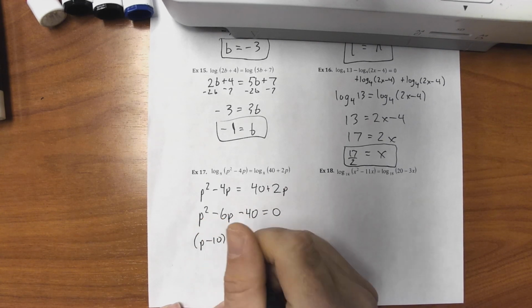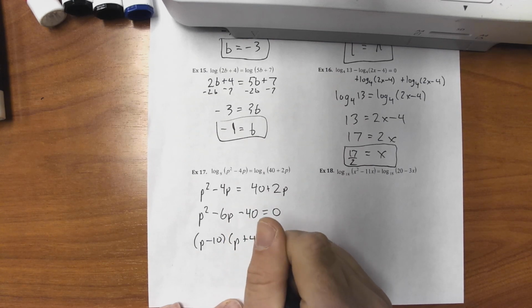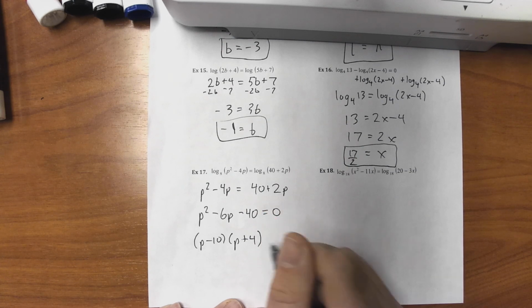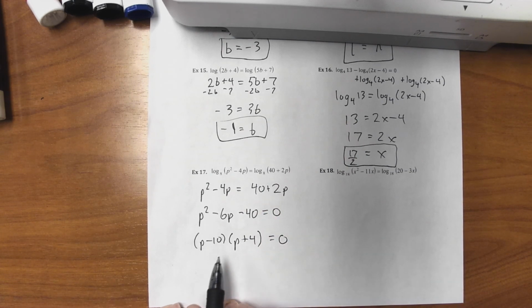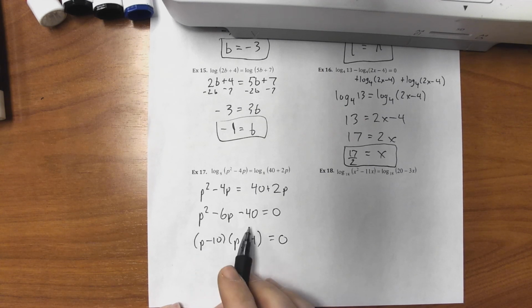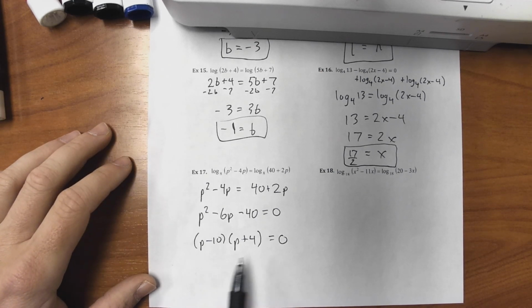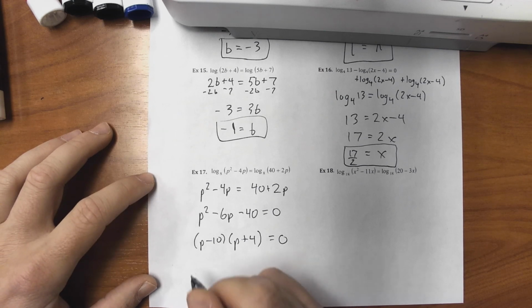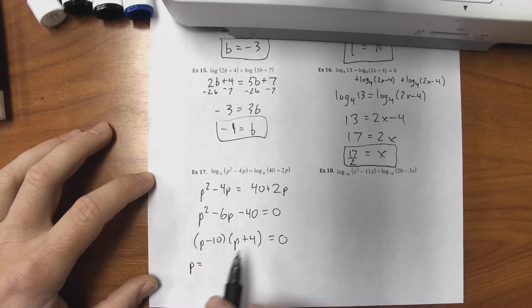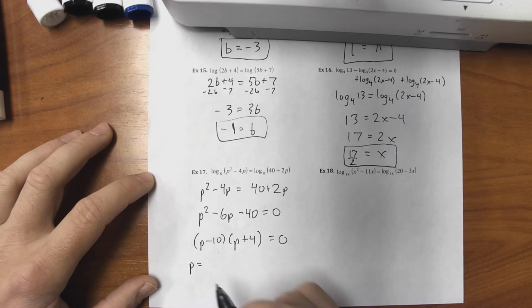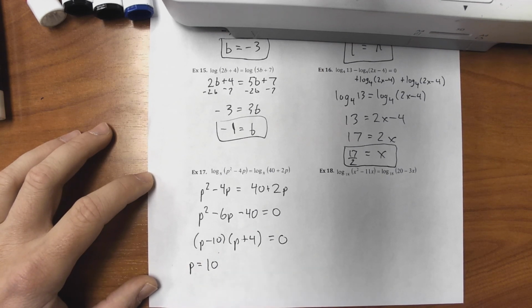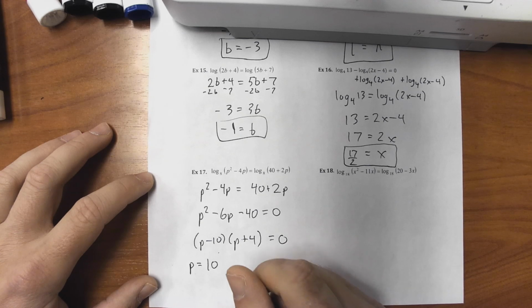Notice when I add them up, negative 10 plus 4 equals negative 6. And when I multiply them, I get negative 40. You could FOIL this to verify. You know, it's just solving quadratics. You all have seen it before and solved numerous quadratics at this point. And if two numbers multiply to 0, either the first one equals 0, so p equals 10, because 10 minus 10 would equal 0, true statement, or negative 4.